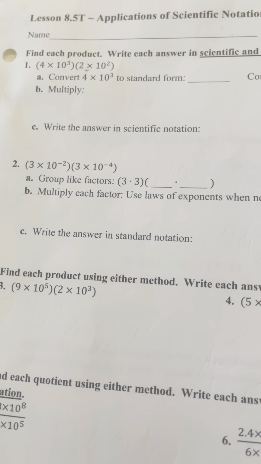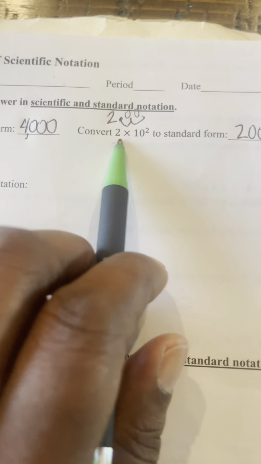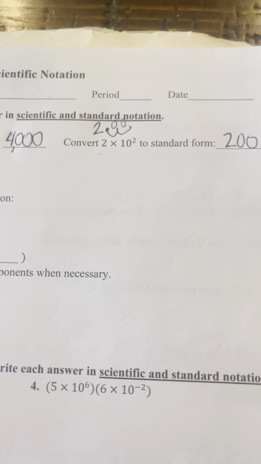So standard form is just really in regular number notation, how we see numbers every day. Scientific notation is like this. We put it in scientific notation to notate really small numbers or really big numbers. But that's not how you see numbers every day. Every day you see numbers like this. So this is called standard form.